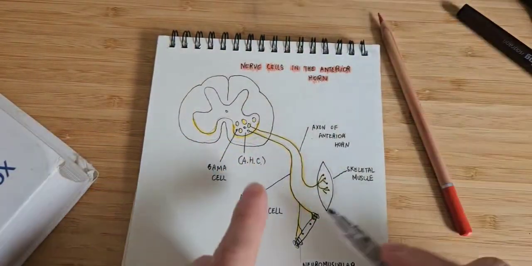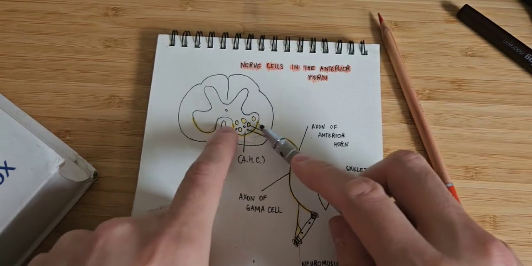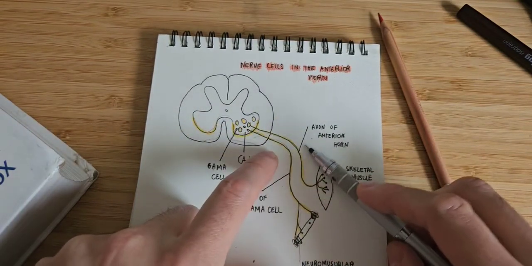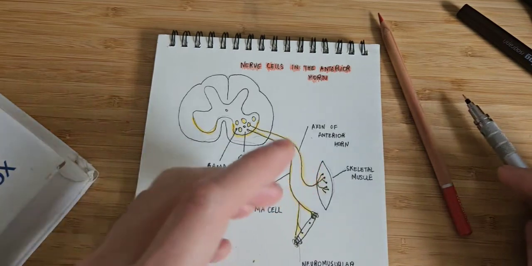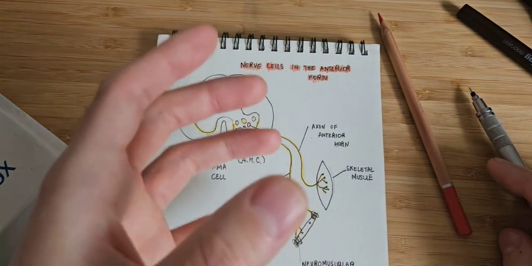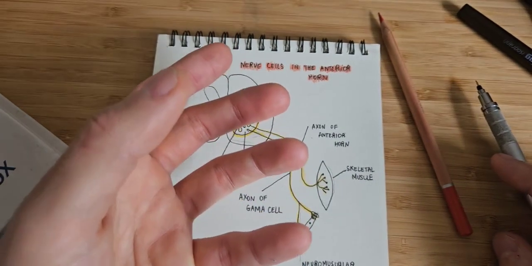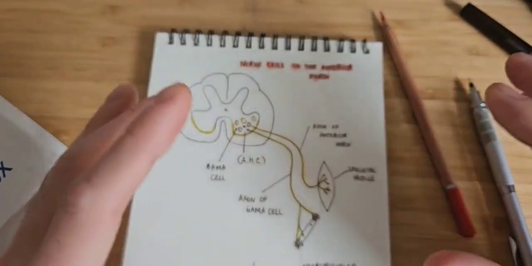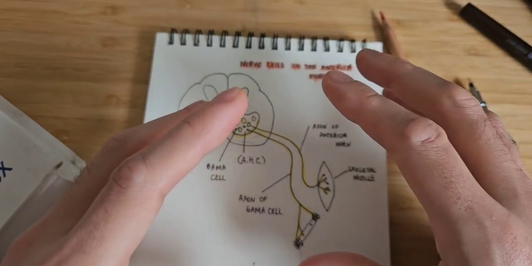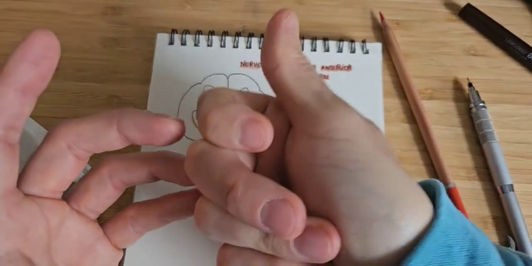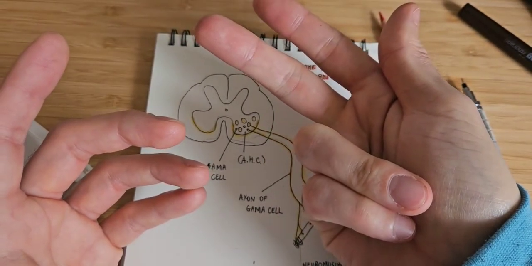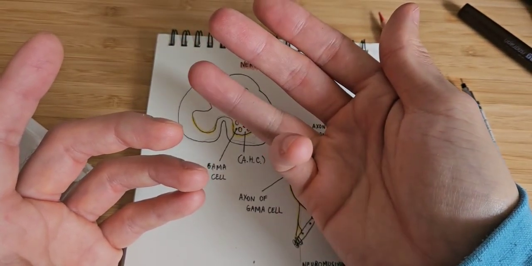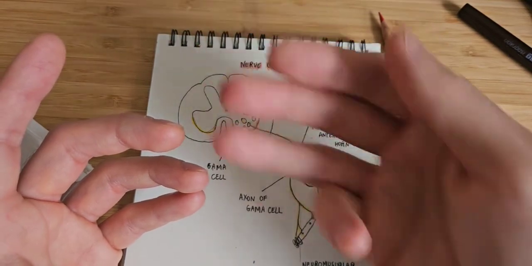Now, when the anterior horn, this cell in specific, is damaged, what will happen is a lower motor neuron syndrome that is usually characterized by muscle weakness, atrophy, fasciculations, and hyperreflection. Okay, hyperreflection.